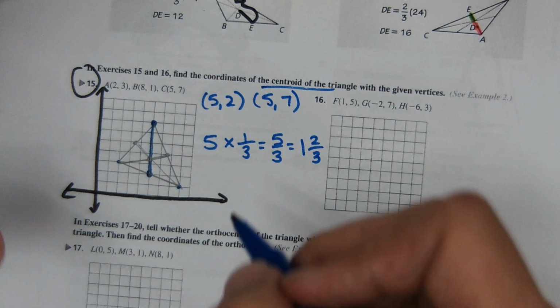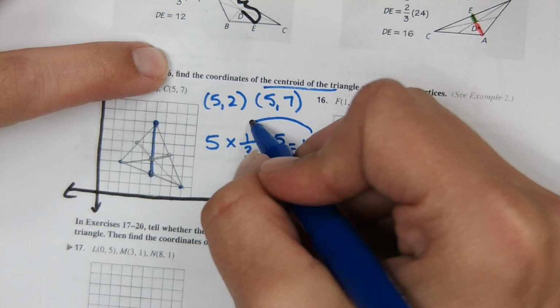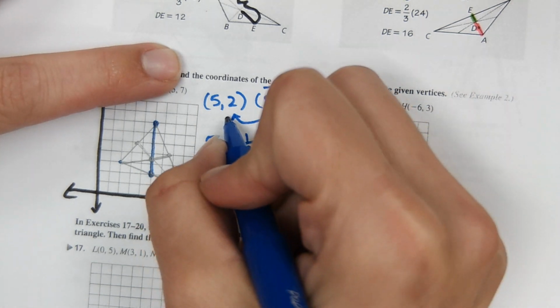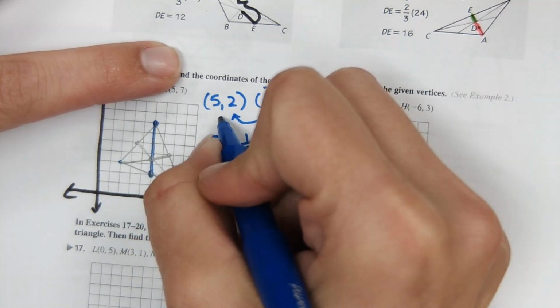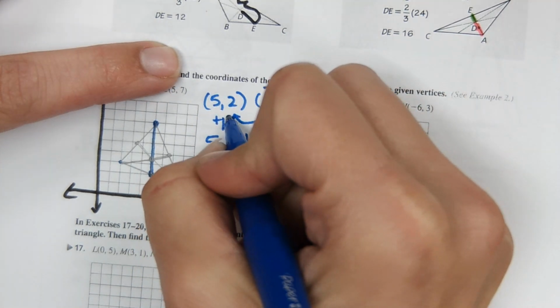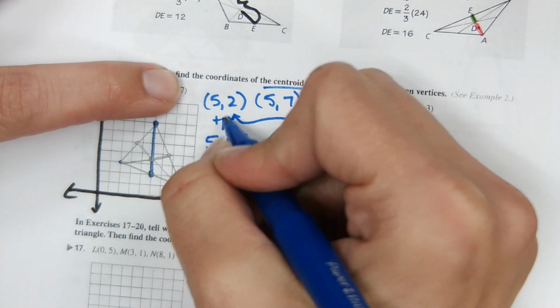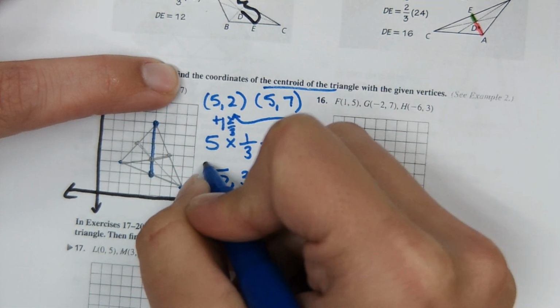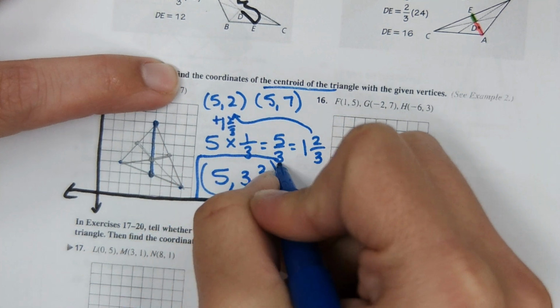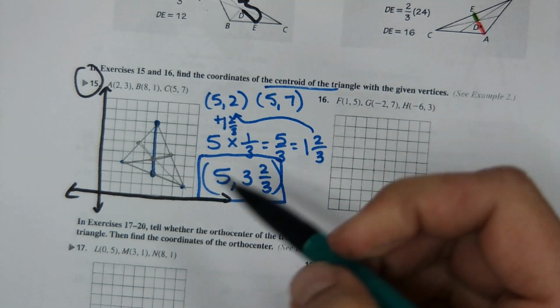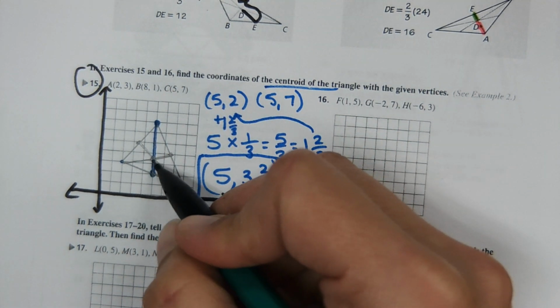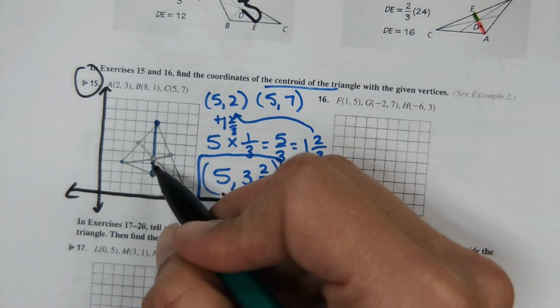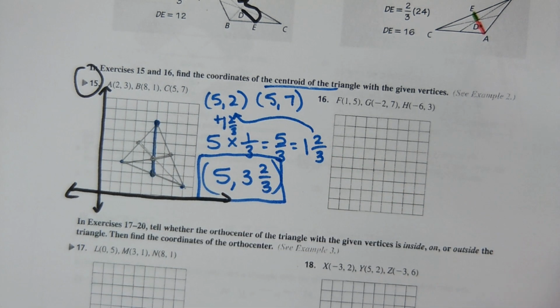And then I can add that to the 2. So 2 plus 1 2/3, which would be 3 2/3. And that's my answer. And then I'll make sure it makes sense. It's at 5 and then 3 2/3. Yeah, that looks like about where my point is, so it's logical.